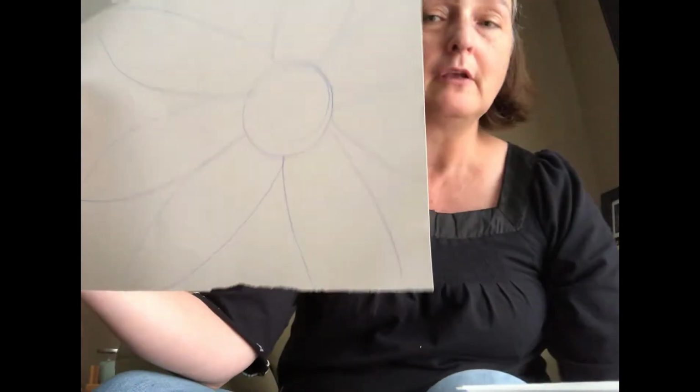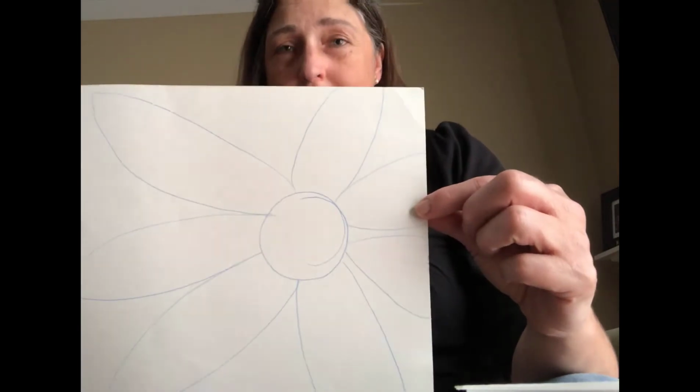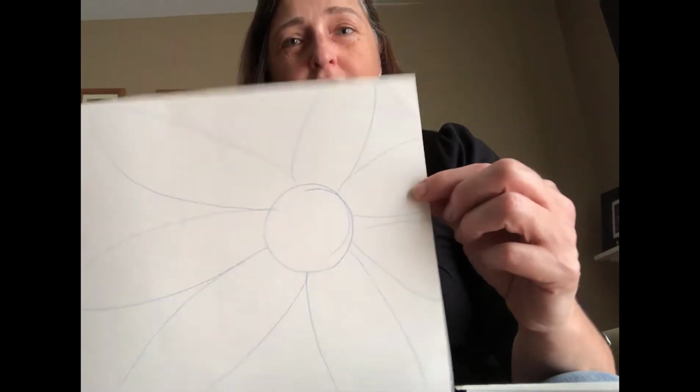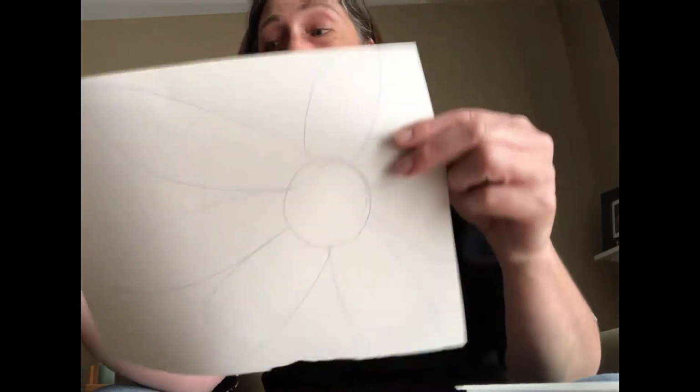So once you've taken your pencil and drawn your flower with some of your petals going off the page, you're going to take your black marker and you're going to outline what you drew. So I'm not going to do all of mine, but I'm going to do some of them just so you can see.